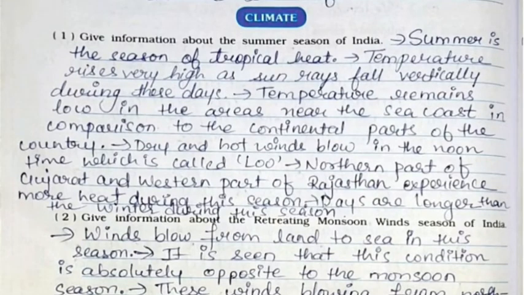First one, give information about the summer season of India. Summer is the season of tropical heat. Temperature rises very high as sun rays fall vertically during these days. Temperature remains low in the areas near the sea coast in comparison to the continental parts of the country. Dry and hot winds blow in the noon time, which is called Lu. Northern part of Gujarat and western part of Rajasthan experience more heat during this season. Days are longer than the winter during this season.